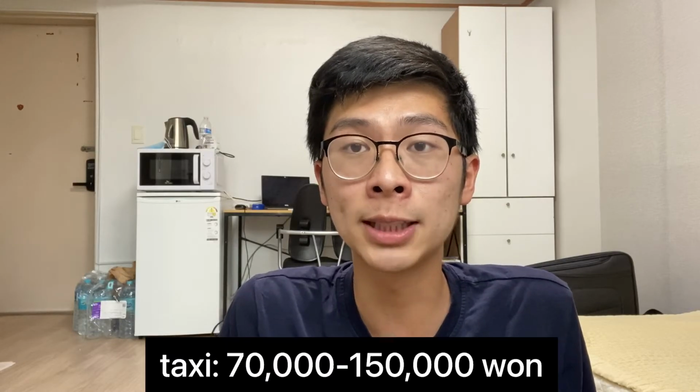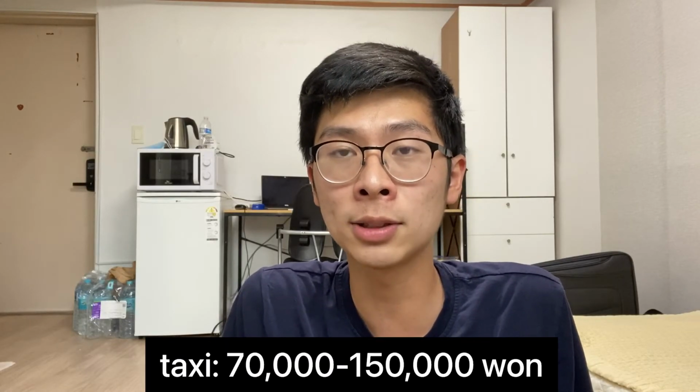For the taxi specifically, the price can vary from 70,000 won to 150,000 won depending on the size of the vehicle and how many people are in it. If you have more people in the vehicle, you can honestly split the price and it will not be too bad. The size of the vehicle can go up to an SUV, so don't worry about having too little space to store luggage.